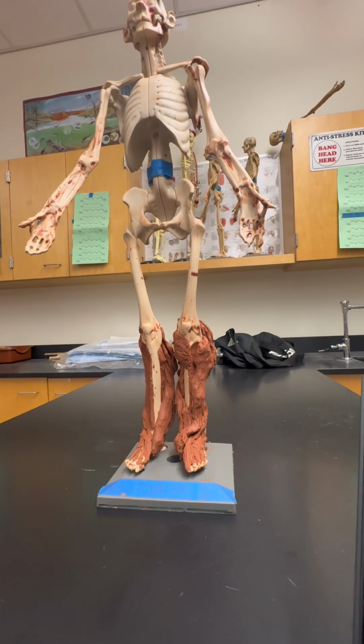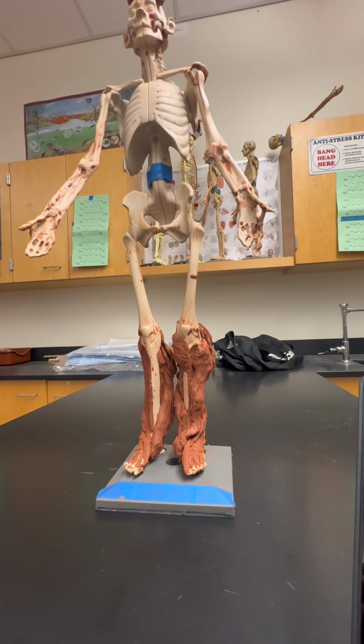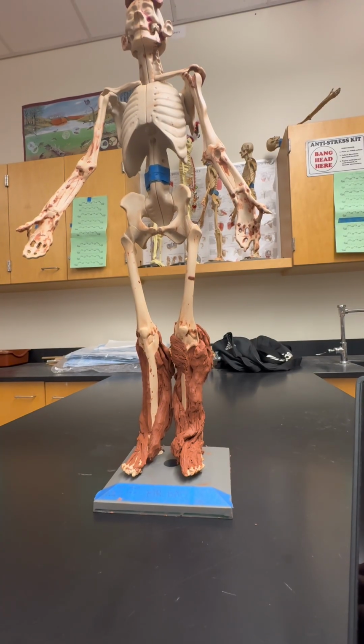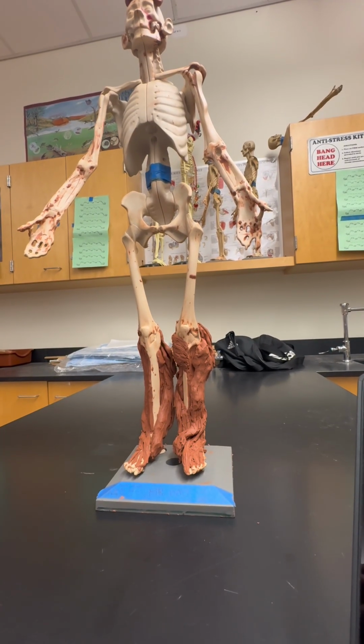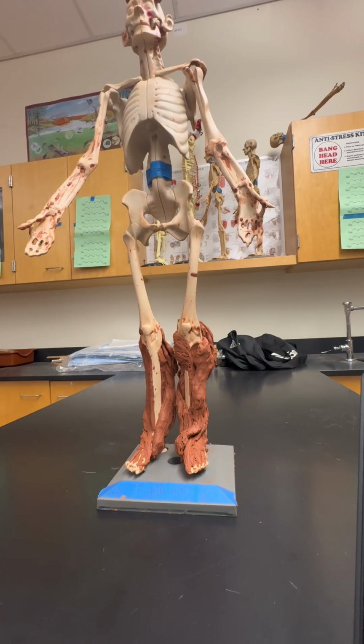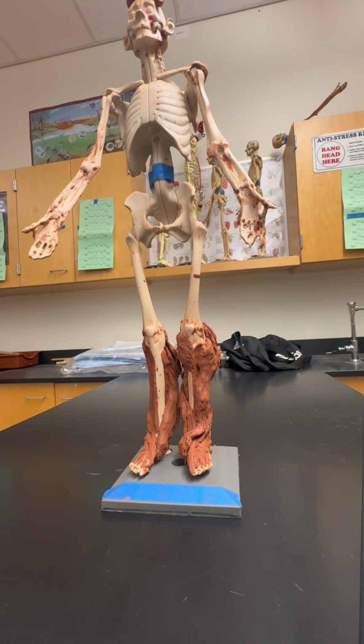In the lateral compartment, the fibularis longus and the fibularis brevis originate from the fibula and insert on the first and fifth metatarsal. Their main action is eversion and plantar flexion of the foot.